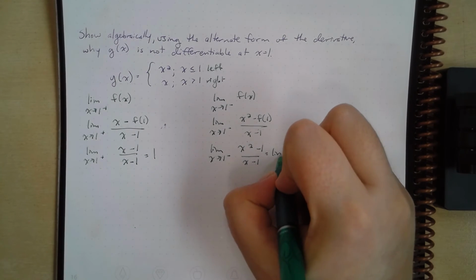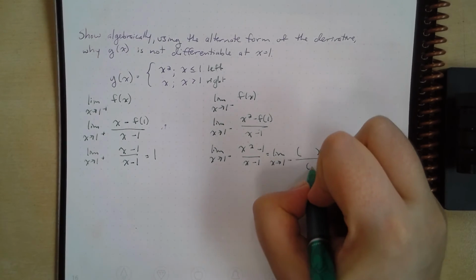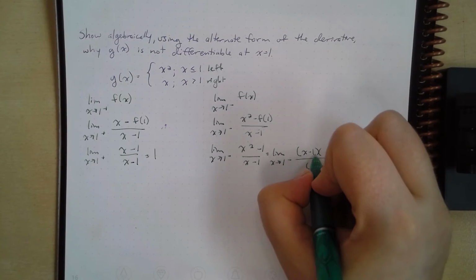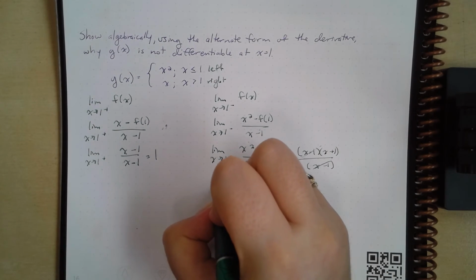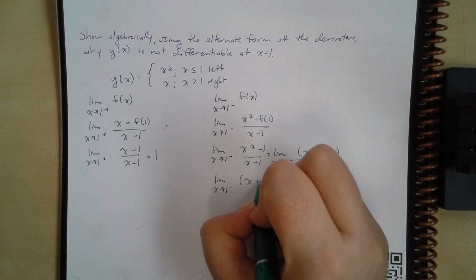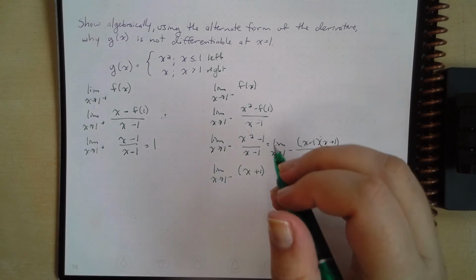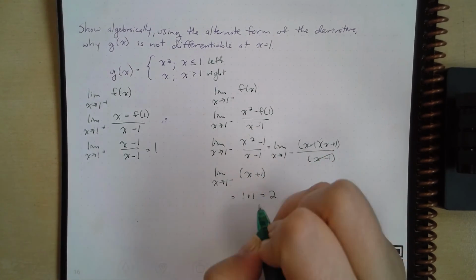So that's the limit as x approaches 1 from the left of x minus 1 times x plus 1. These x minus 1's cancel out. So now I have the limit as x approaches 1 from the left of x plus 1, which is equal to 1 plus 1 is 2.